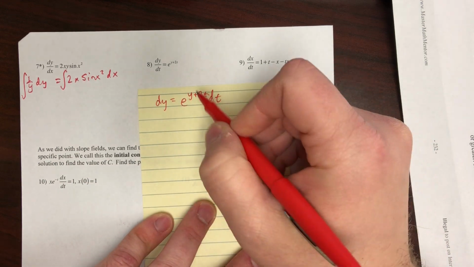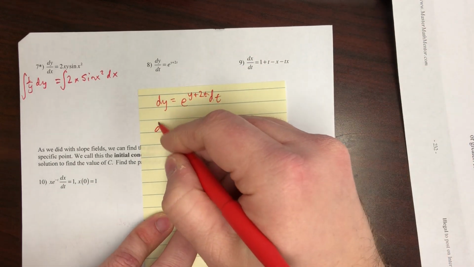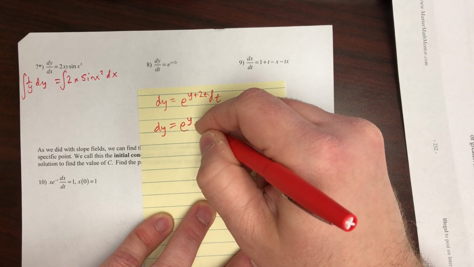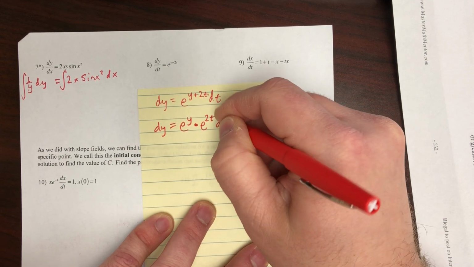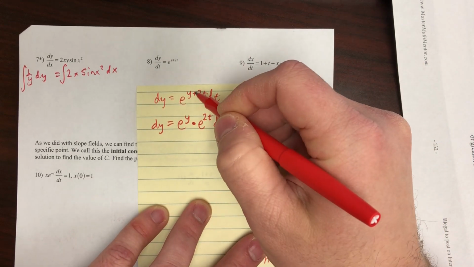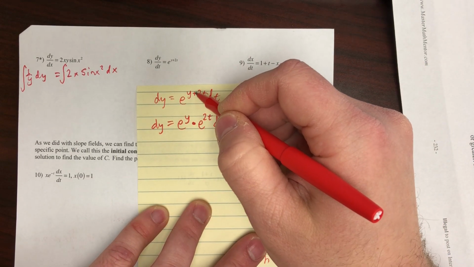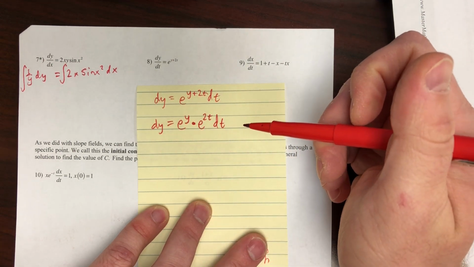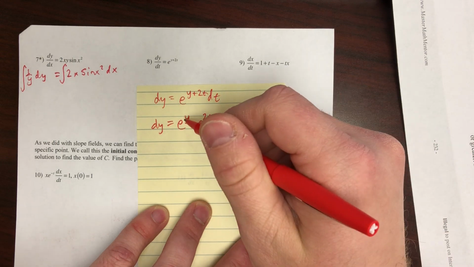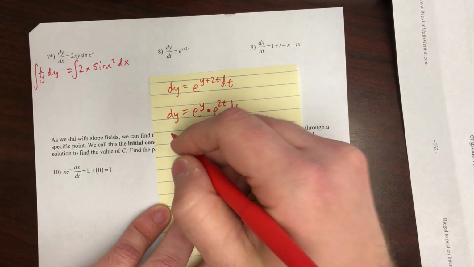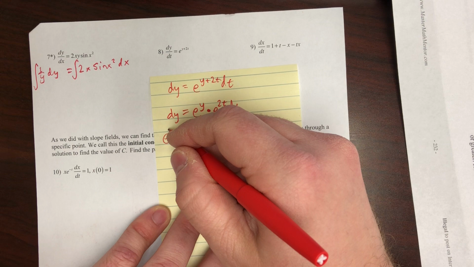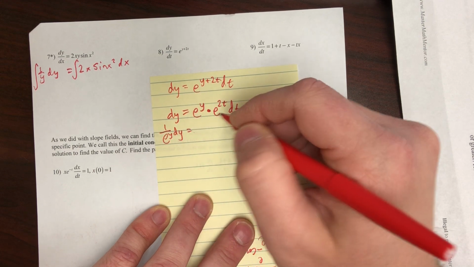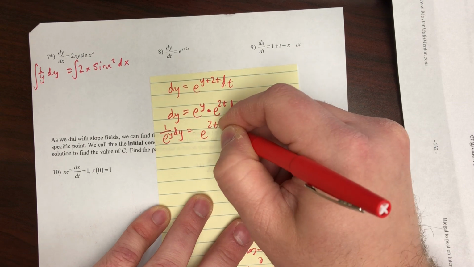And what we can do is just like what we did before, we can write this plus sign in the exponent as two different exponents multiplied together with the same base. And now I can divide both sides by e to the y, and I get e to the negative y, or 1 over e to the y dy is equal to e to the 2t dt.